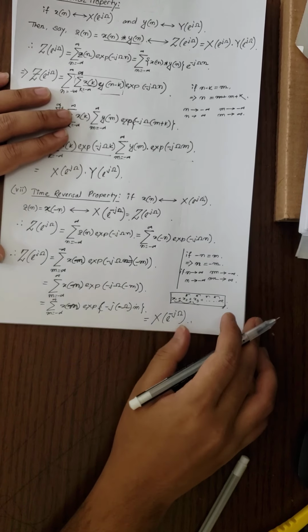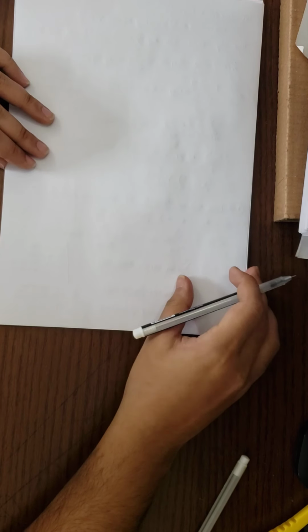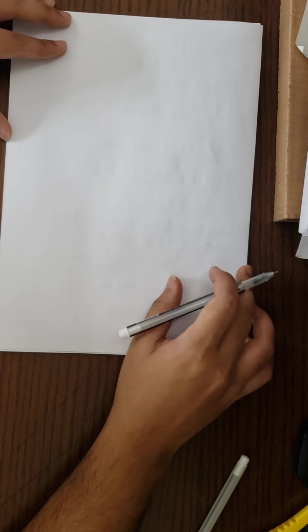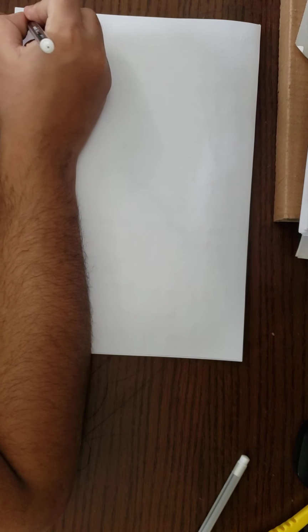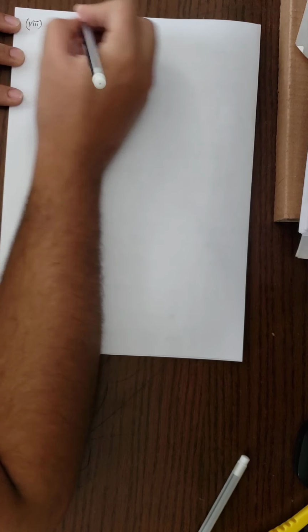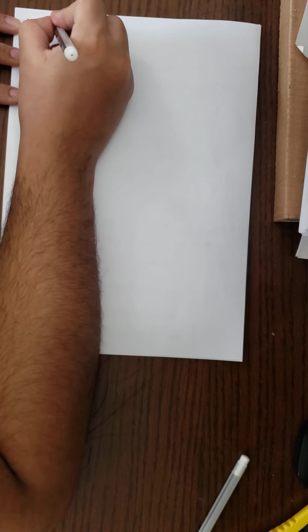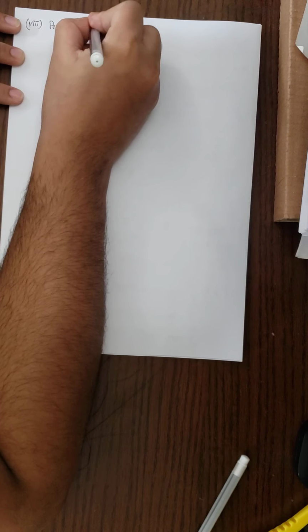With that, we come to our very last property, which is not a property per se. This can be stated as a theorem, and you have guessed it right. It is the Parseval's theorem.